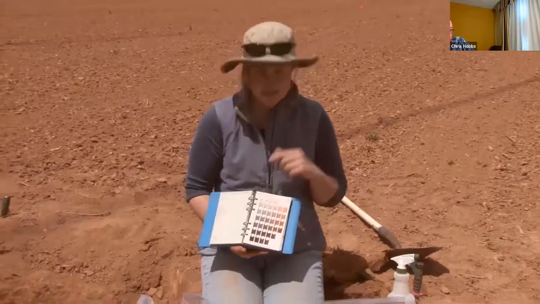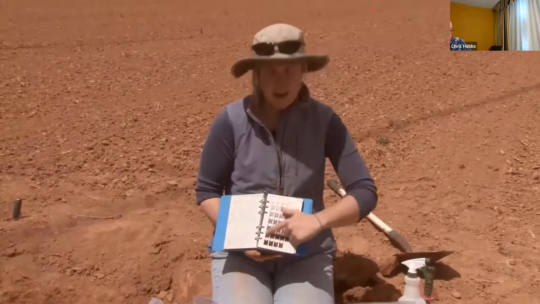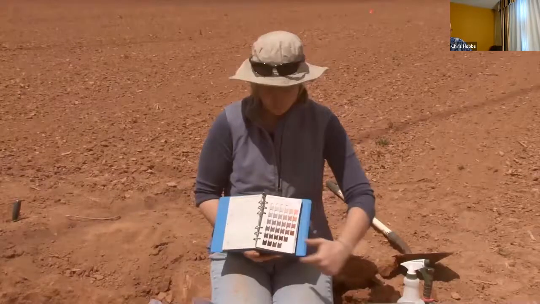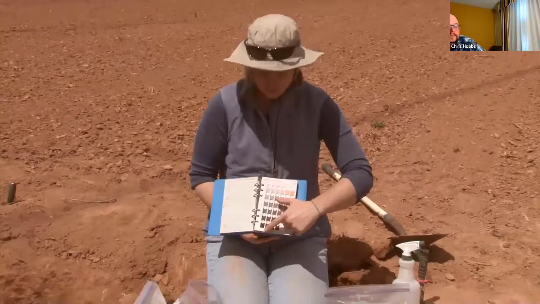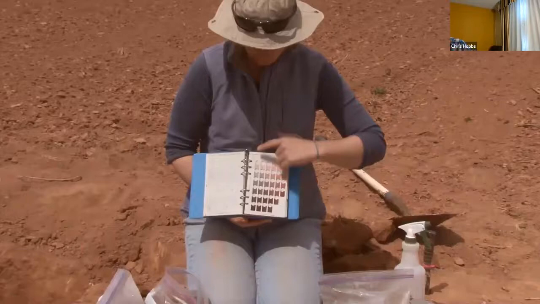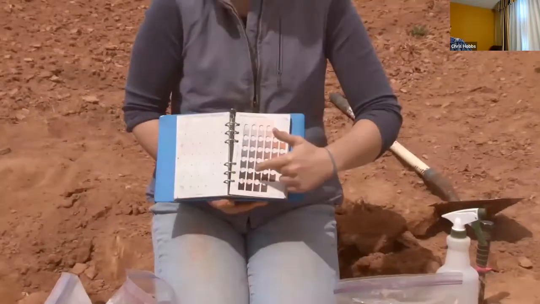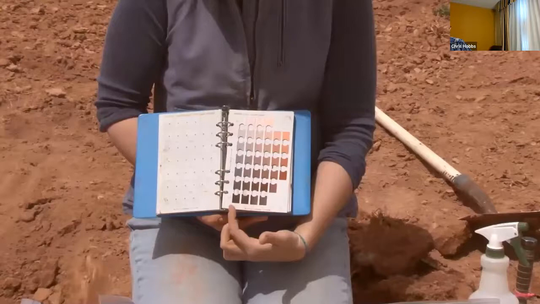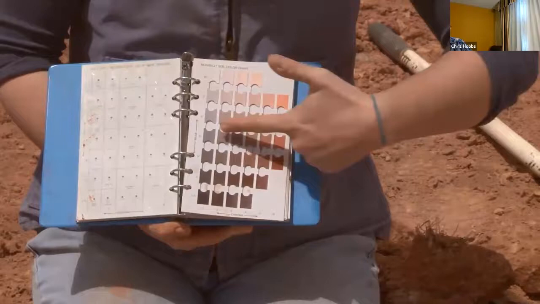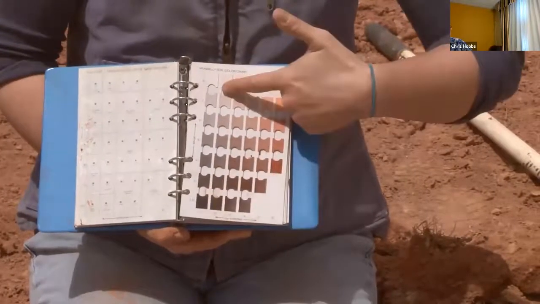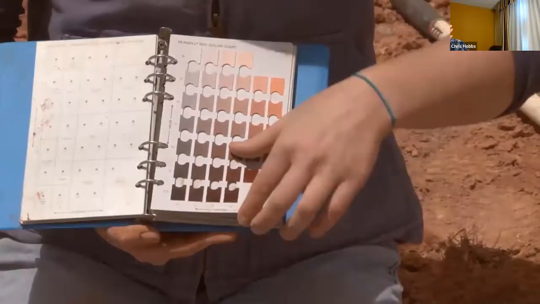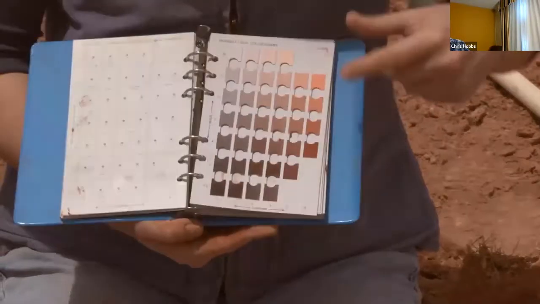The next part to identify is the value, which is the up and down number, and the chroma, which is across the bottom. The value is how bright or how light colored the soil is. It's darker brown below, and then it's almost pure white up at the top. So that's the value. The chroma is how dull or how bright the sample is. So you can see these are the really bright oranges, and as we go towards the binding of the book, they're more gray, they're duller colors.